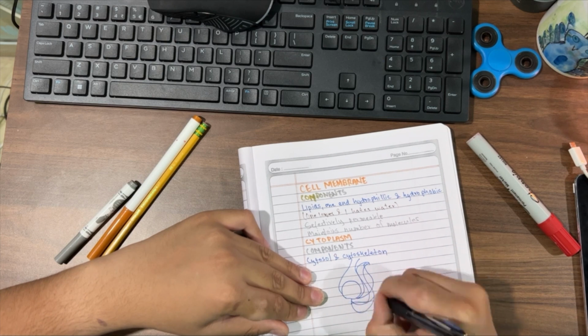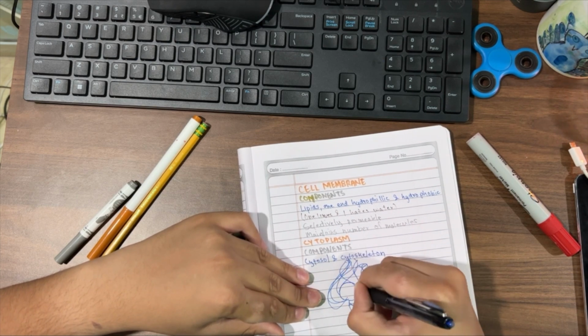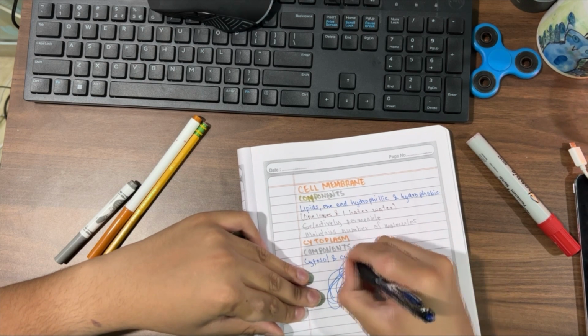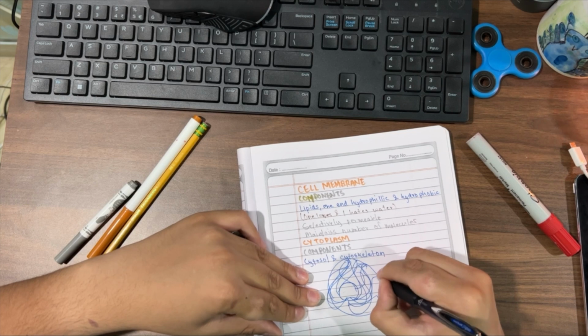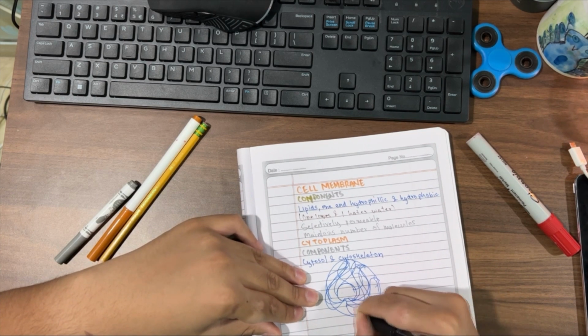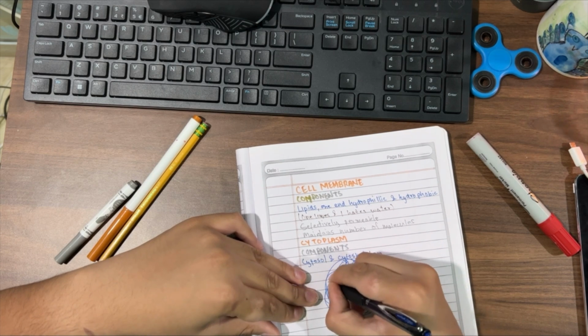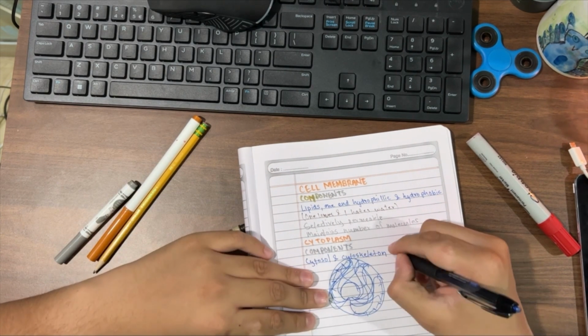Now the cytoskeleton, I'm just drawing it here, emerges from the back of the nucleus to form this entire spindly web structure, and it covers the entire cell up to the cell membrane. It is made up of something known as microfilaments and microtubules.